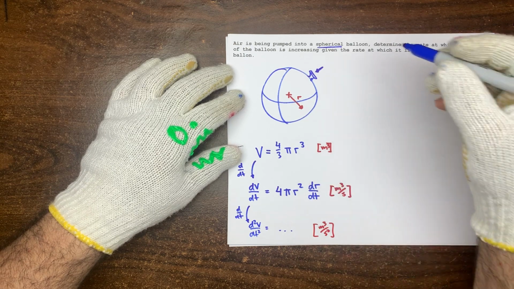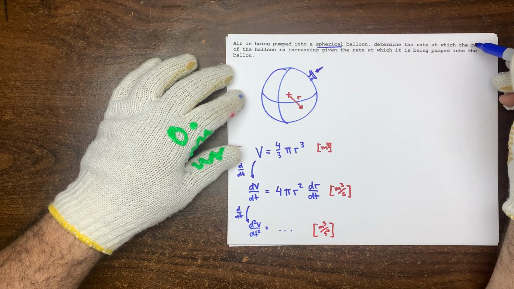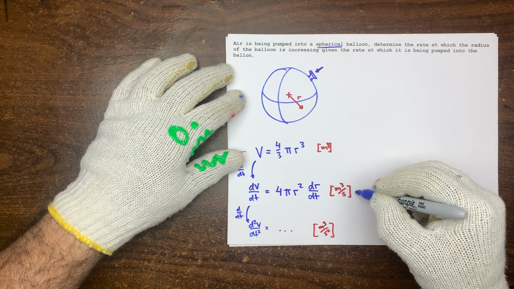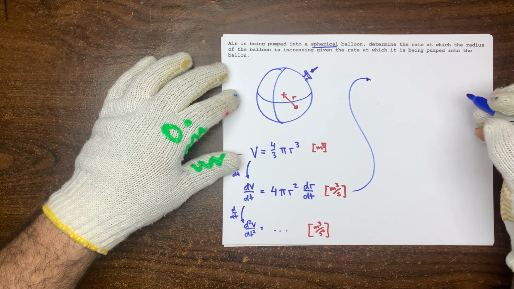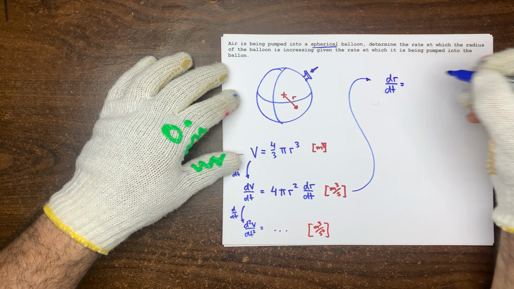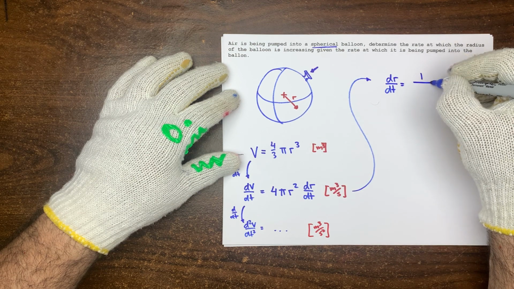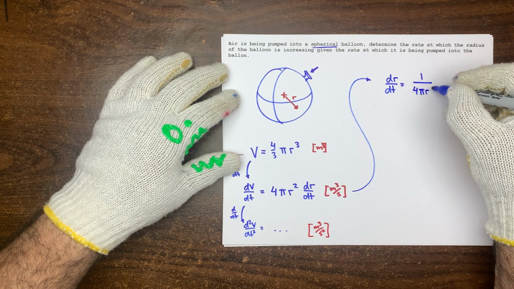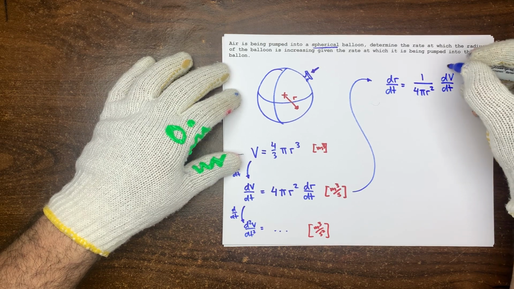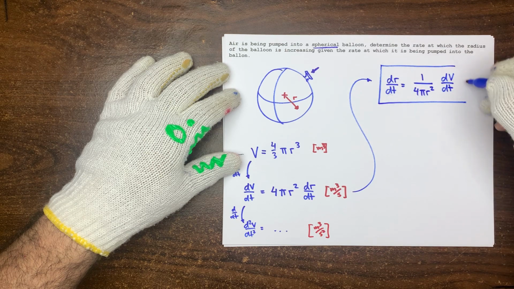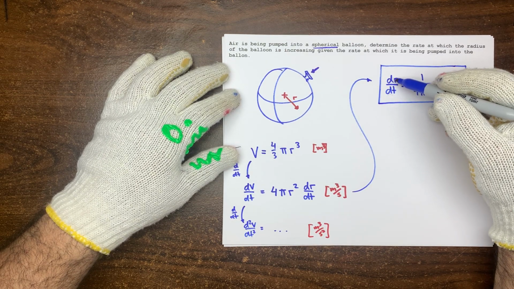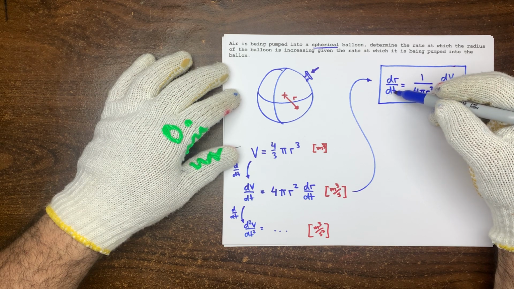All we care about is, what do we want? The rate at which the radius is increasing, given the rate at which air is being pumped in. We want how fast the radius is increasing. So we're going to take this equation right here, and we're going to solve for dr by dt. And that is equal to 1 over 4 pi r squared times dV by dt.